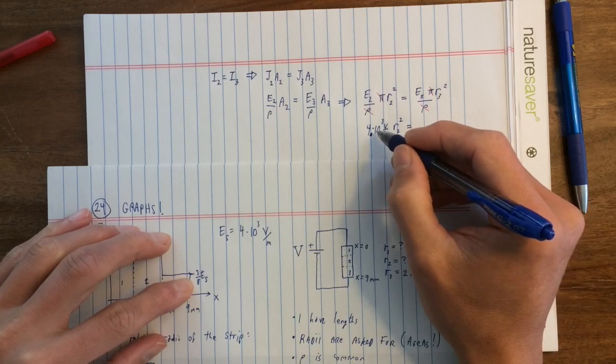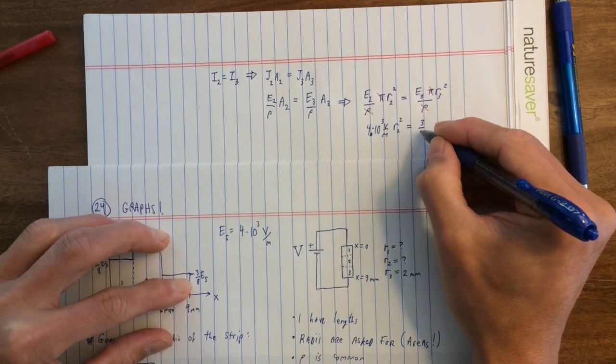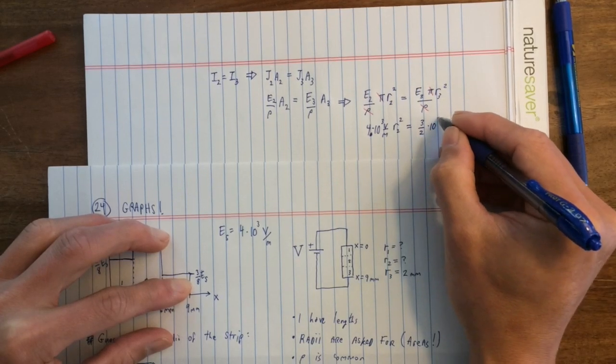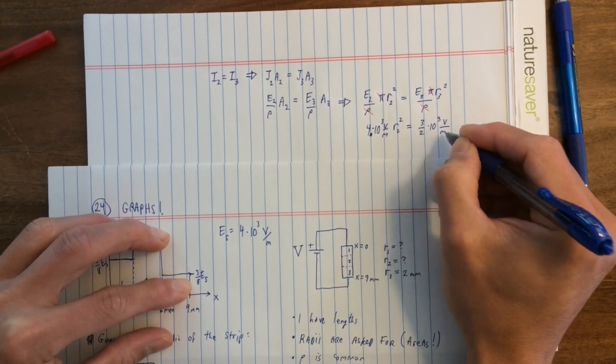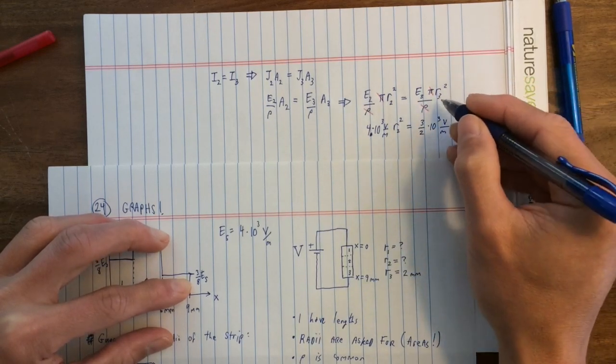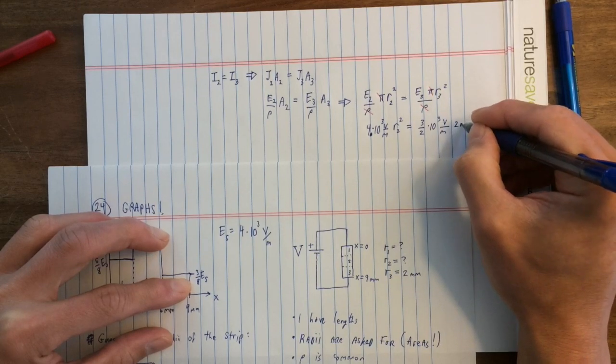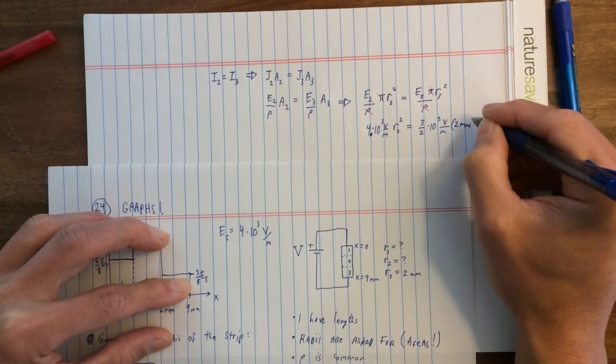Oh, 3/2, right? So 3/2 times 10 to the third volts per meter. That's E sub 3. And then R sub 3, I actually know the value. It's 2 millimeters. So it goes 2 millimeters all squared.